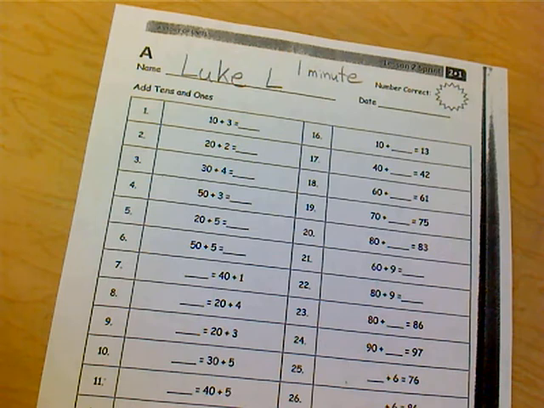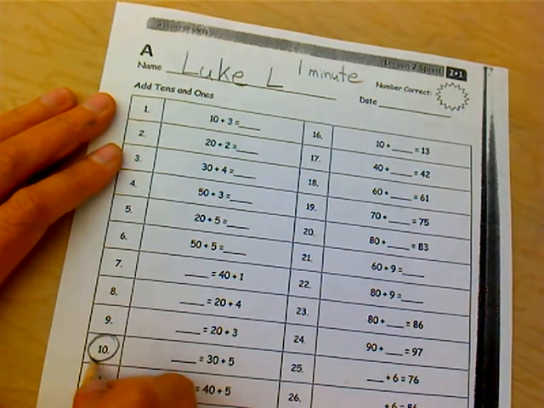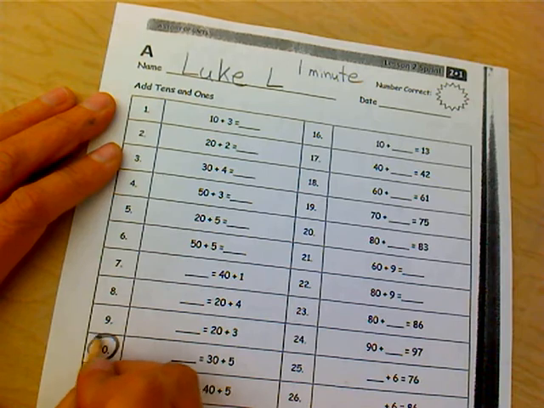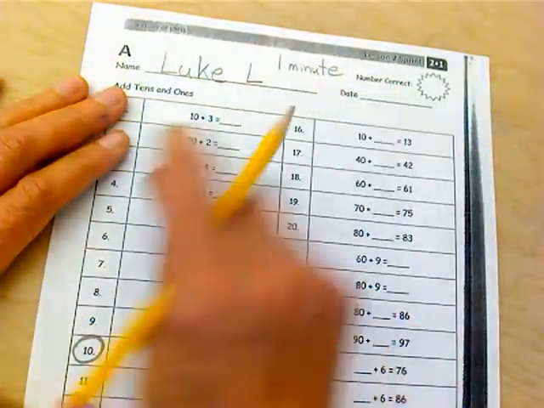There's your time. Need to stop. How far did you get? Circle the number on how far you got, so that when we do it the next time, we can see if you can make an improvement.